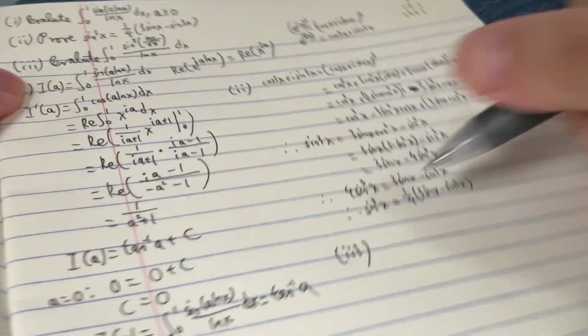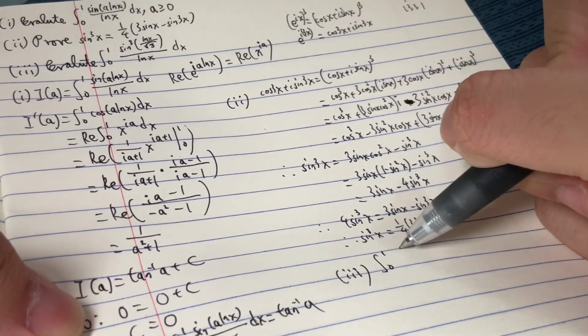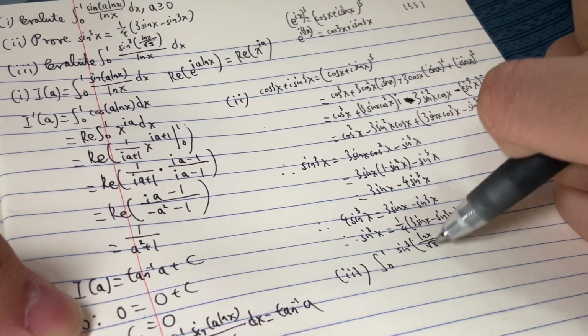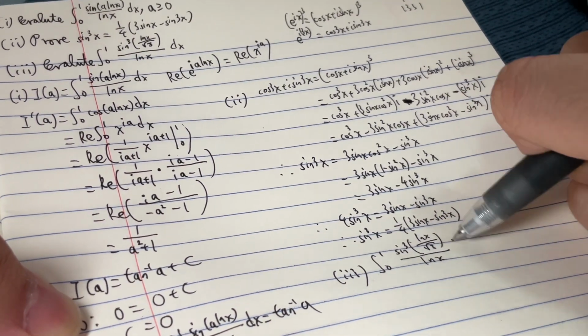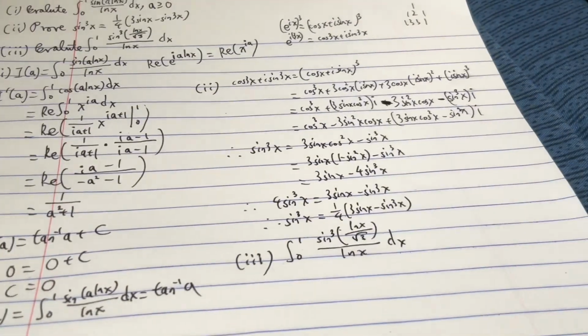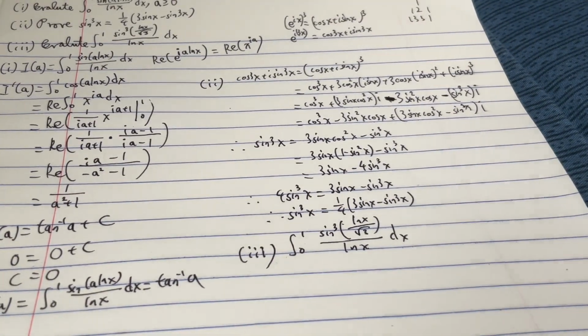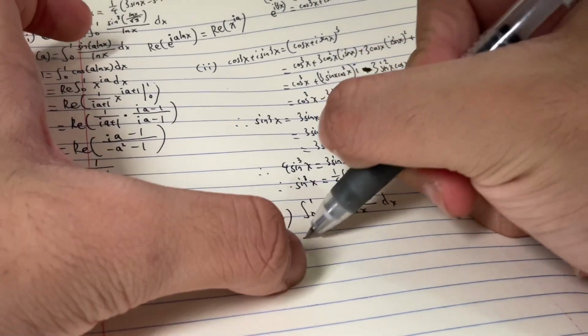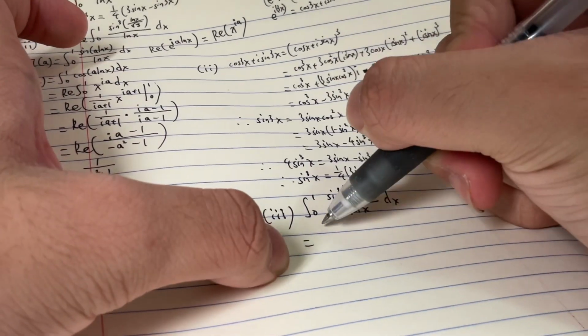We are going to evaluate this integral. This looks kind of complex, right? The integral of sine cubed of ln x over root 3, divided by ln x, dx. First, we're going to use the formula sine cubed x is equal to 1 over 4 times that. So we are going to use this formula.